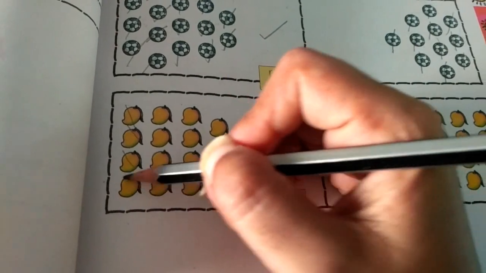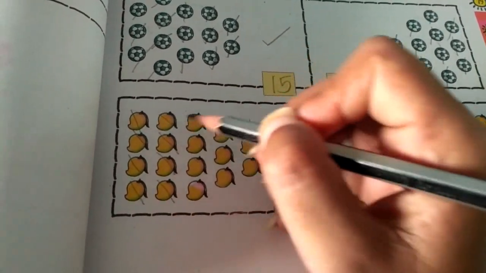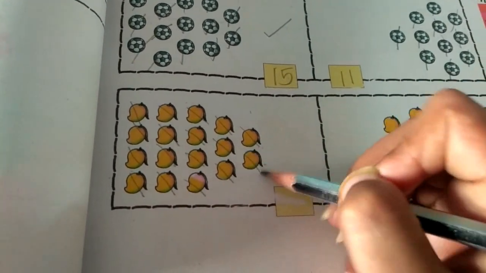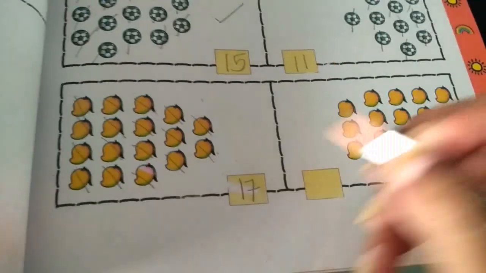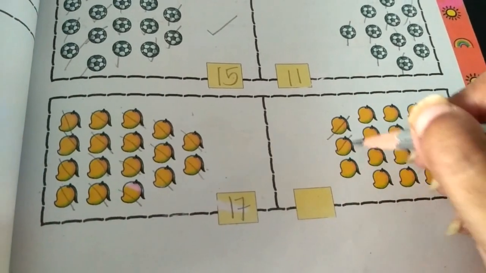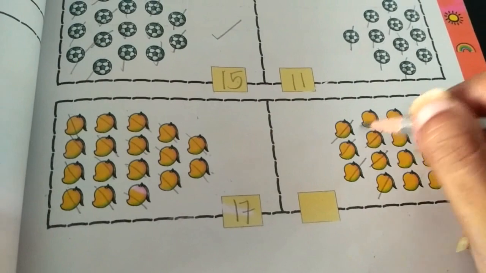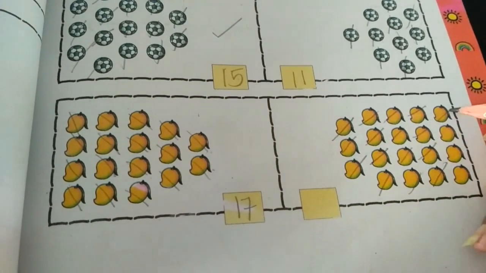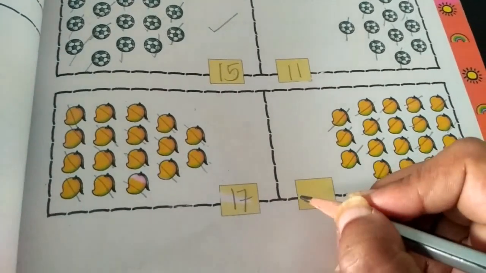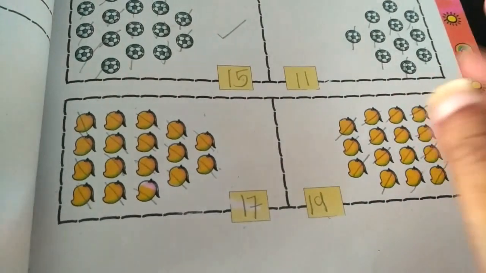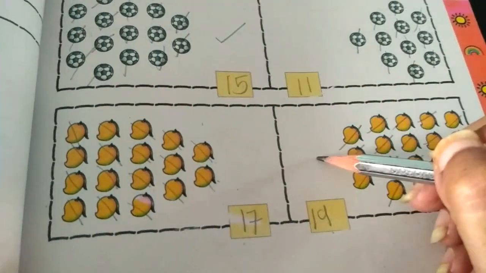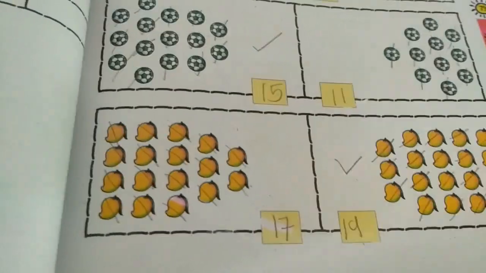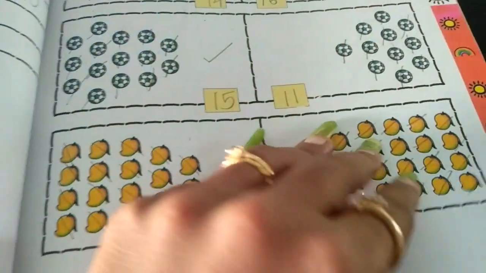1, 2, 3, 4, 5, 6, 7, 8, 9, 10, 11, 12, 13, 14, 15, 16, 17. 17. Now count these mangoes. 1, 2, 3, 4, 5, 6, 7, 8, 9, 10, 11, 12, 13, 14, 15, 16, 17, 18 and 19. After 17, 19 आता है. So this group has more objects. Now turn your page.